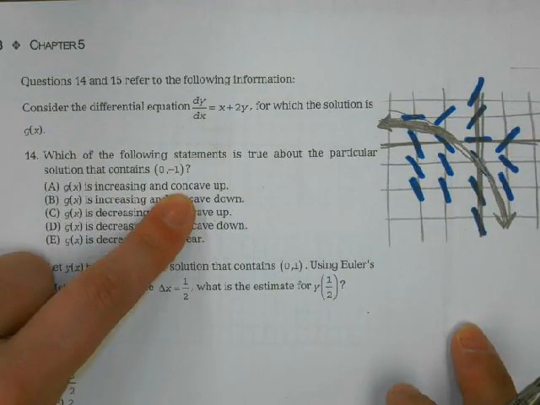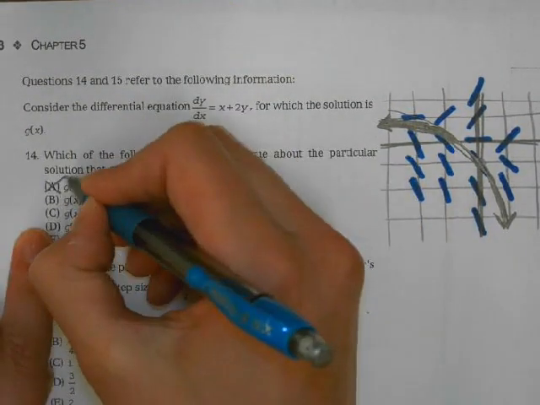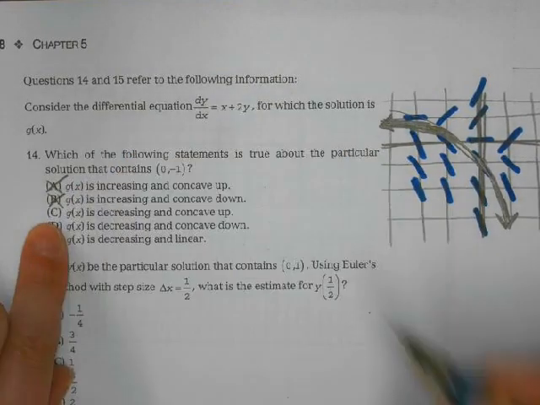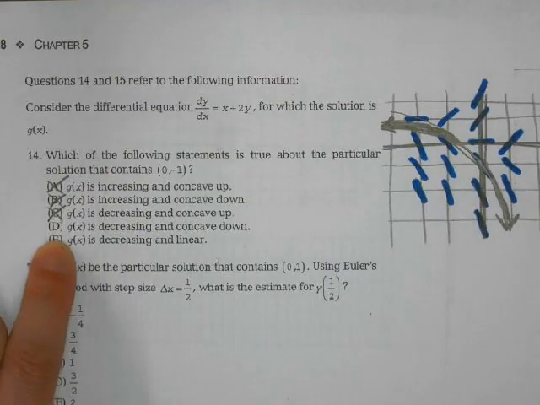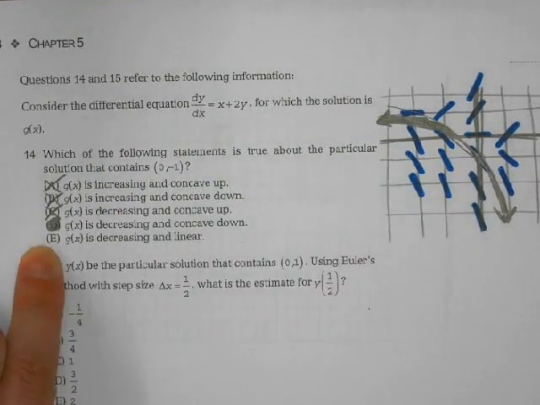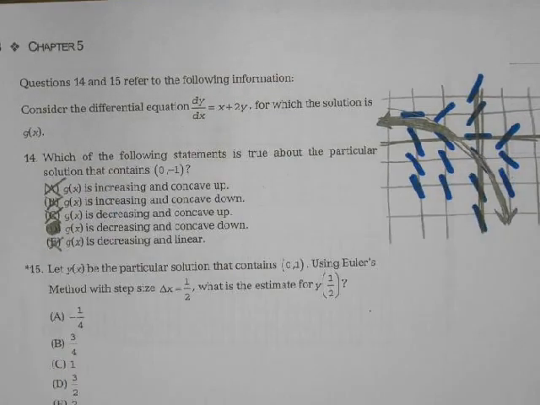Increasing and concave up, nope. Increasing and concave down, nope. Decreasing and concave up, nope. Decreasing and concave down, yes. Decreasing and linear, nope. So the answer is D.